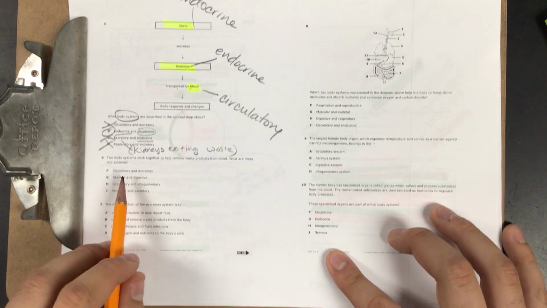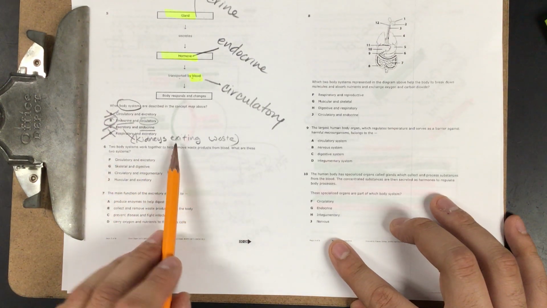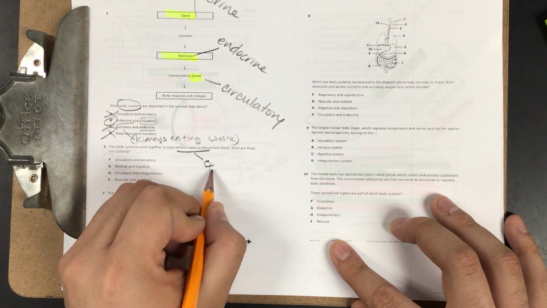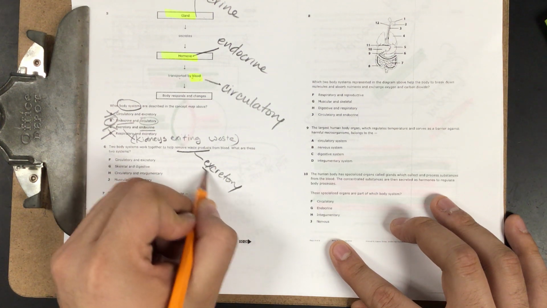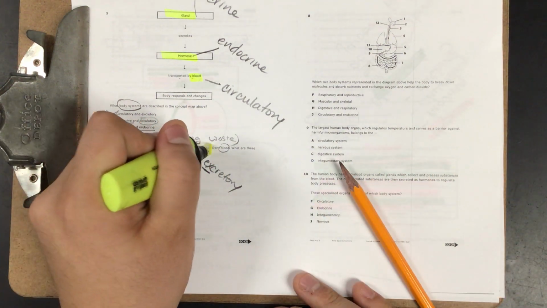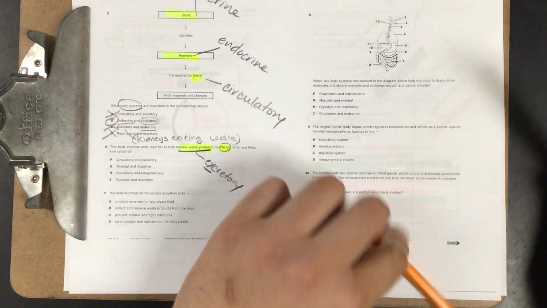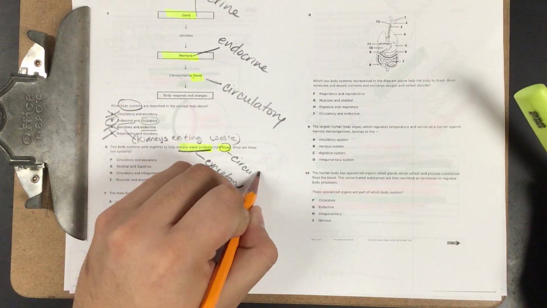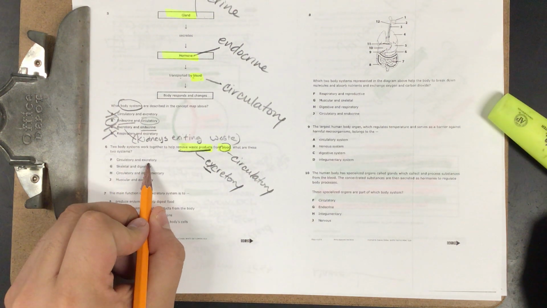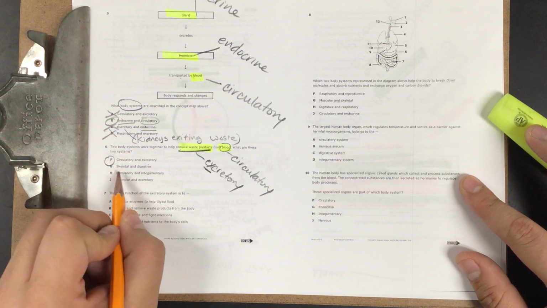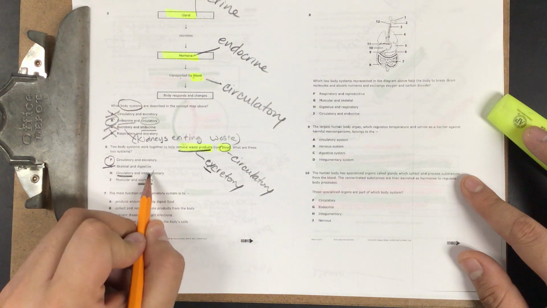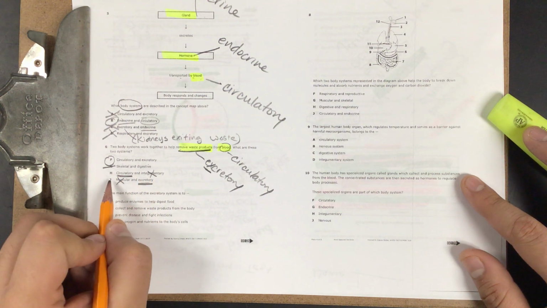Number 6. Two body systems work together to remove waste. Ooh, I just gave you that one. So this one would be excretory. X for exiting. And the blood. So boom and boom. Circulatory and excretory. Ding, ding, ding. You could have gone through your options. Circulatory was there and excretory was there. But integumentary is skin, and muscles are the muscular system.